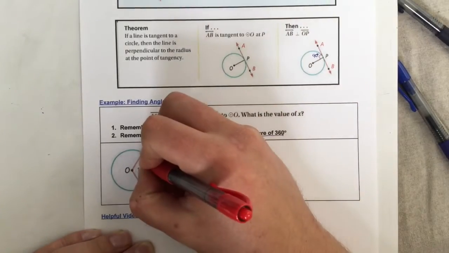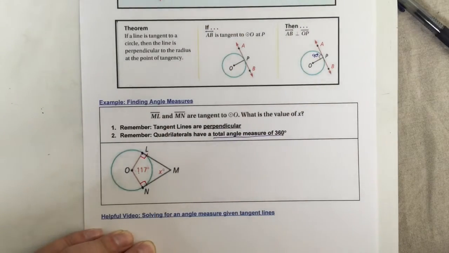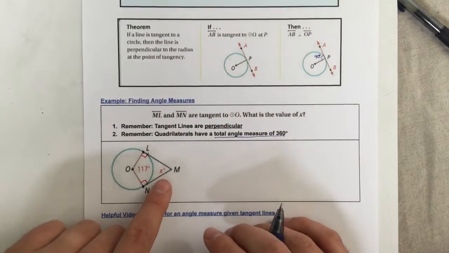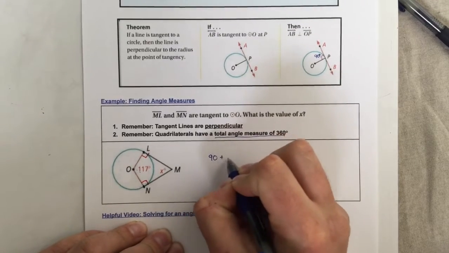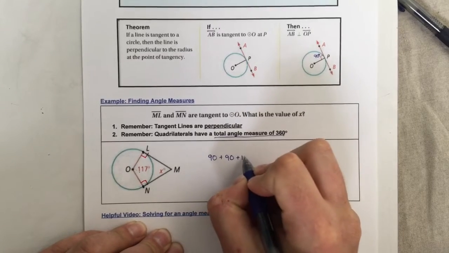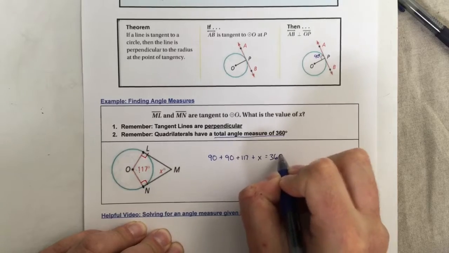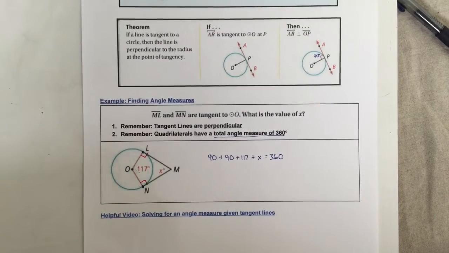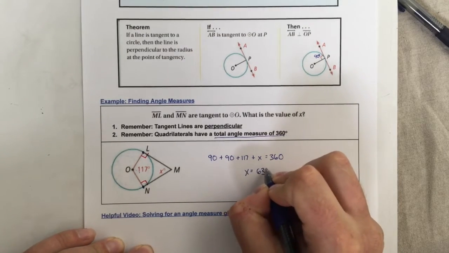So let's put all this information together. I know these are both 90 degrees. I know this is 117 degrees. So if I want to solve for the missing angle measure, I know they all have to add up to 360 degrees. So if we use our calculator, 360, take away 90 degrees, take away another 90 degrees, and take away 117 degrees, you should get x equals 63 degrees.